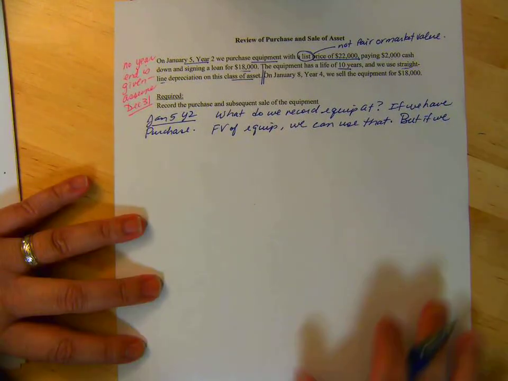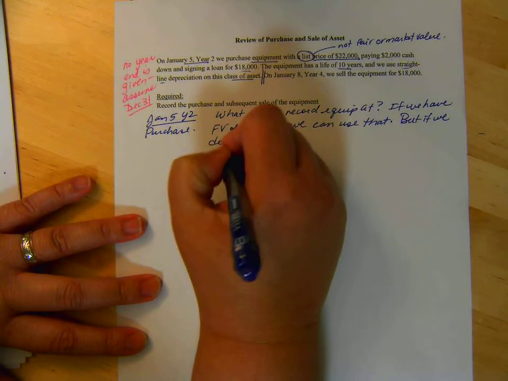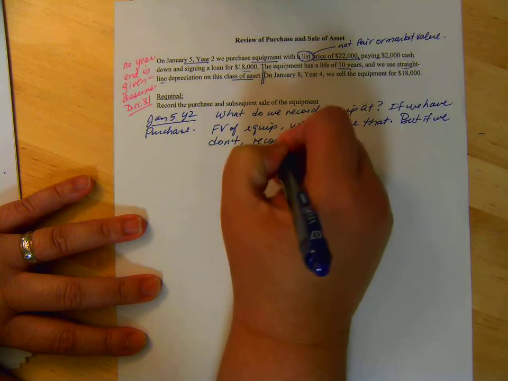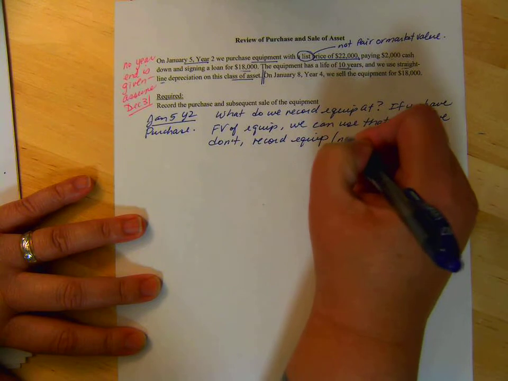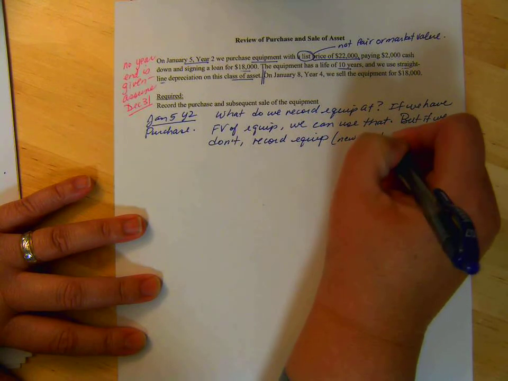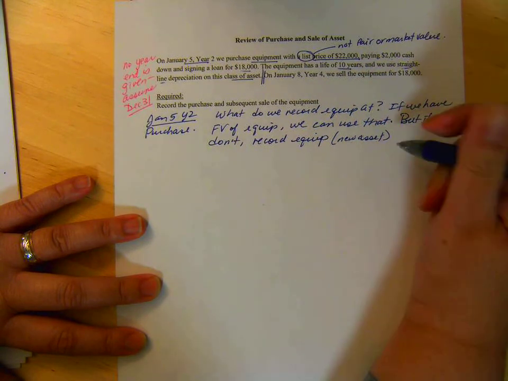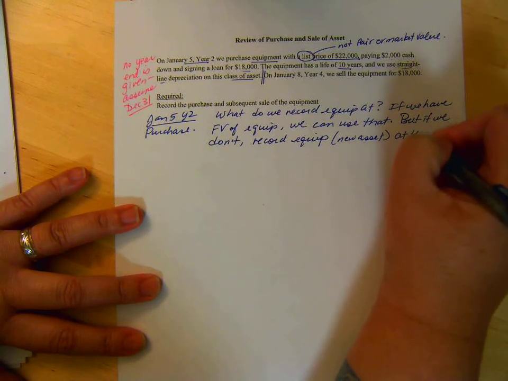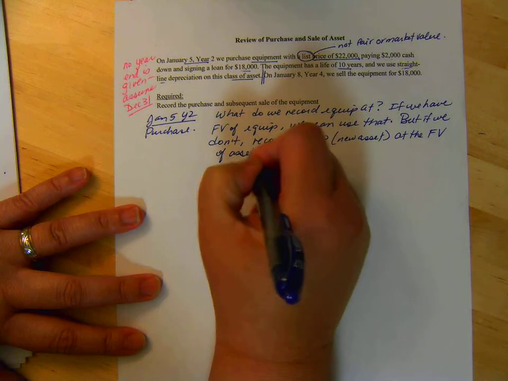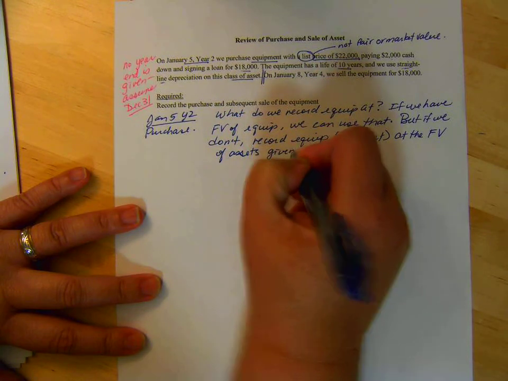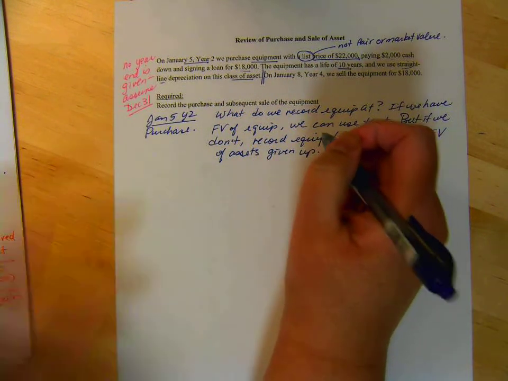But if we don't, you record the equipment, which is the new asset, at the fair value of the assets given up.